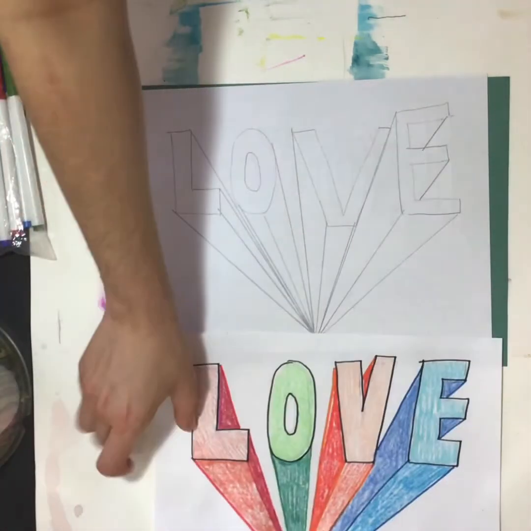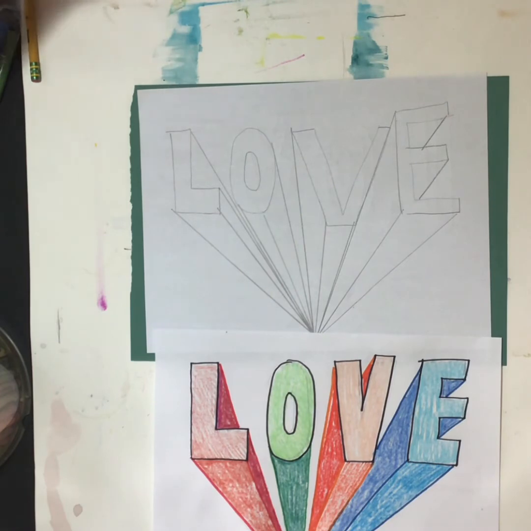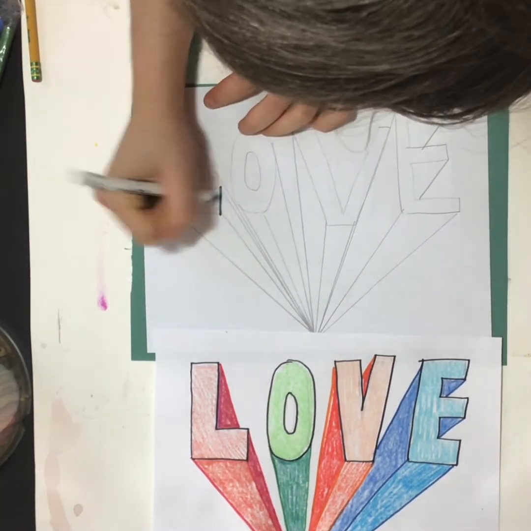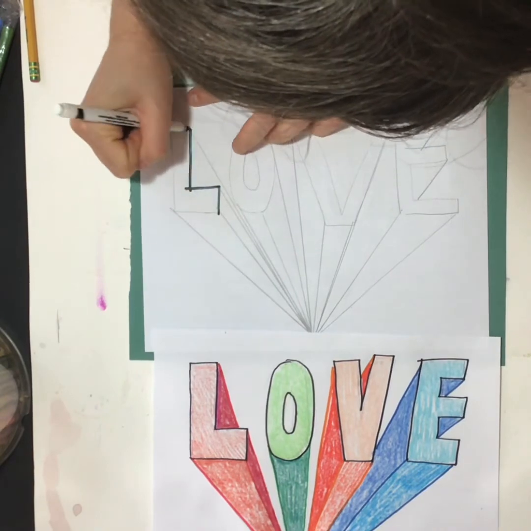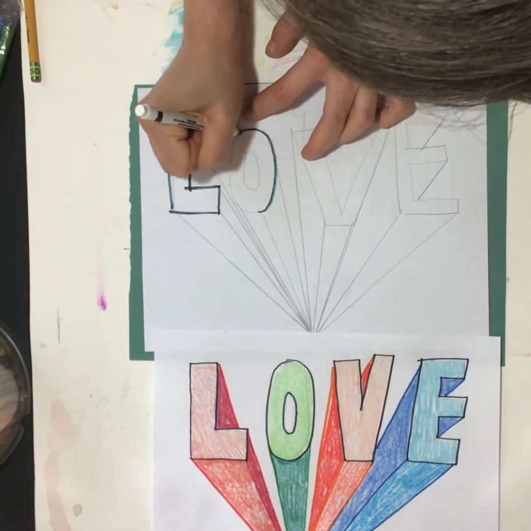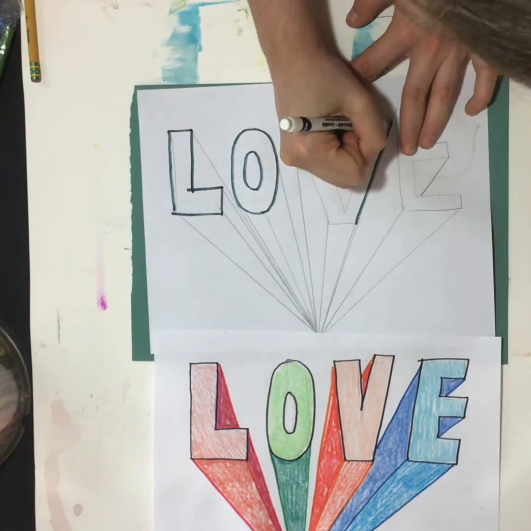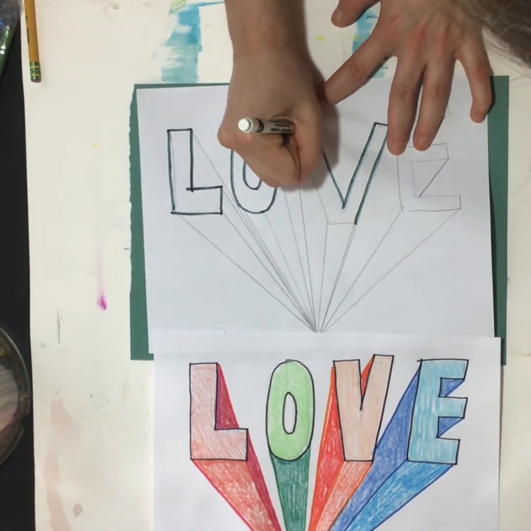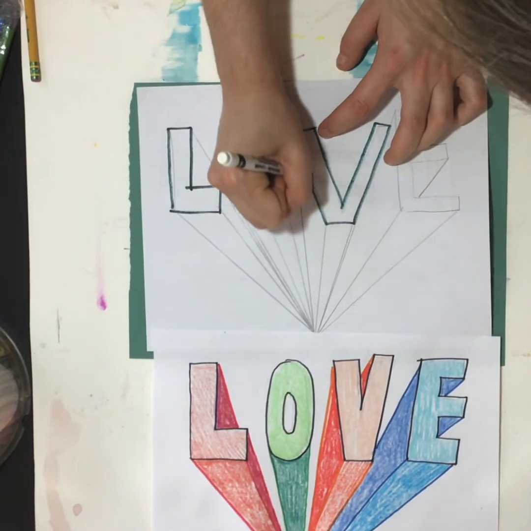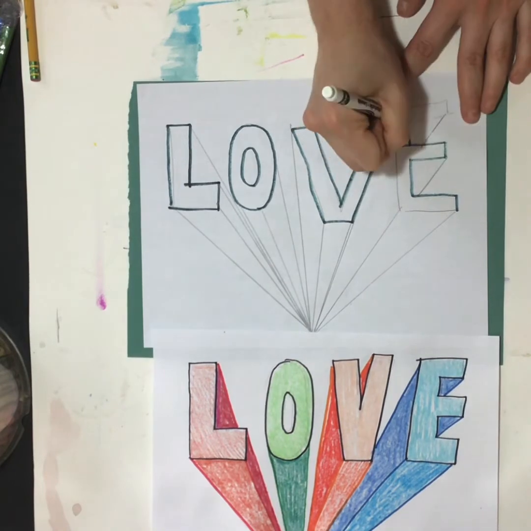On mine, I outlined my letters in black and then I did the rest in colors. I'm going to go ahead and do that here. If I can get my, outline my letters in black. And I was just trying to be different. That's why I outlined my rays or my lines in colors. If I did everything in black, which you can do, or you don't have to outline them at all, you can just go straight in with crayons and colored pencils or whatever you're coloring with.